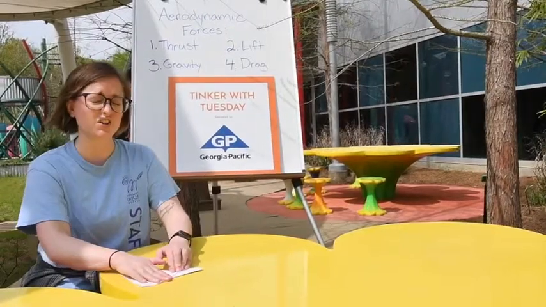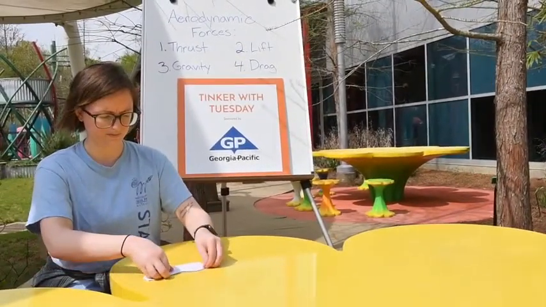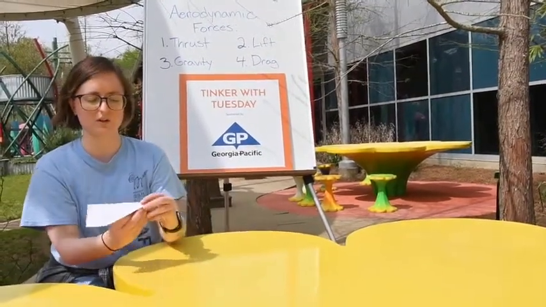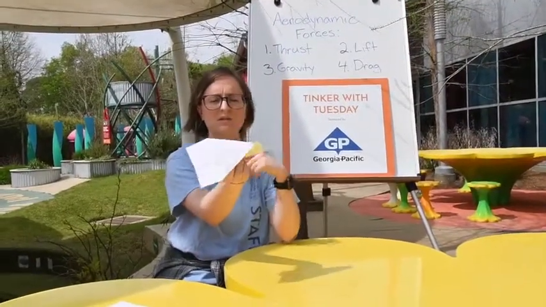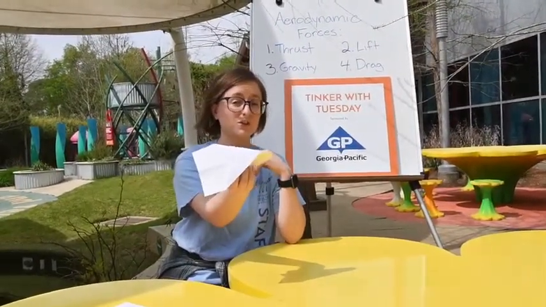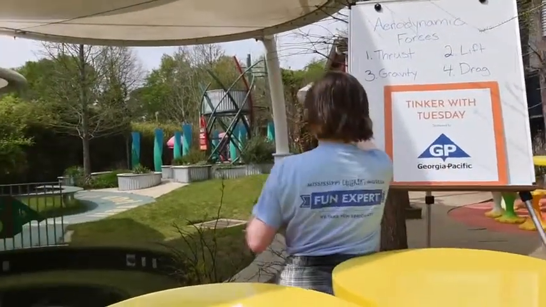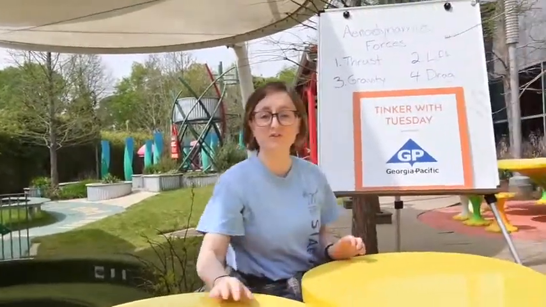The folds are getting a little thicker now, so it might be a little harder to fold. Alright, so your paper airplane should look something like this. It's got kind of a blunt nose, and it's a little smaller than your first one. So we're going to throw this one and see how it flies. That one went a little further.